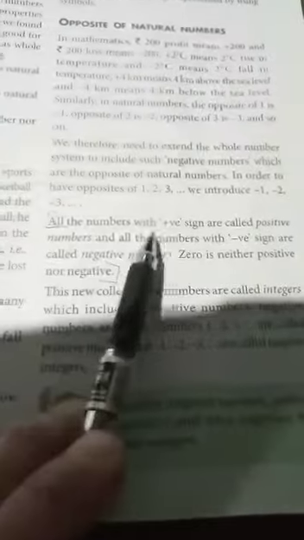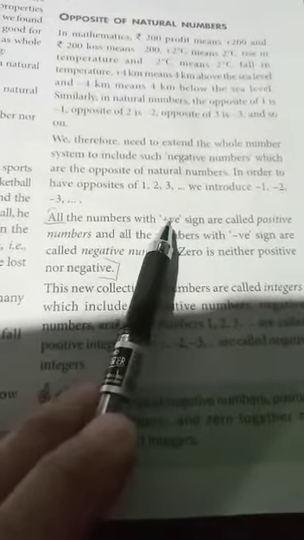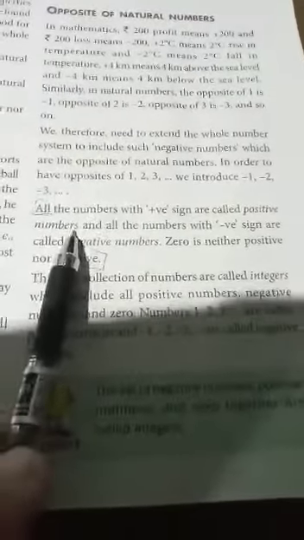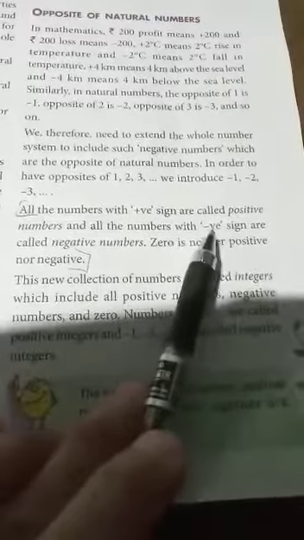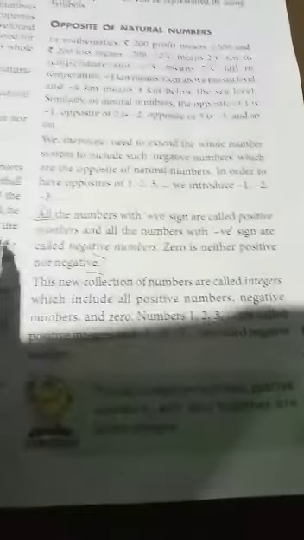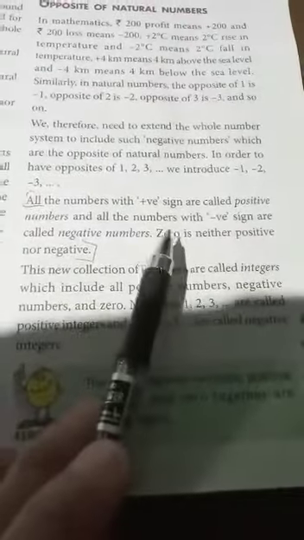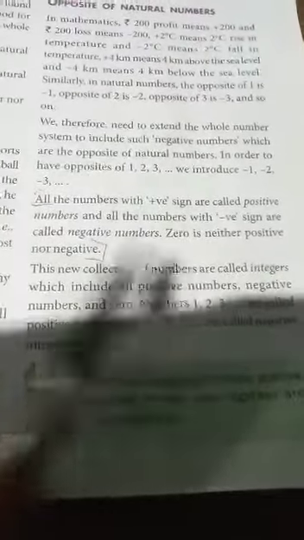Clear? So see here, all the numbers with positive sign, this is plus ve, we read it positive sign. We call them positive numbers. And all those numbers which have a minus sign, we call them negative numbers. And note down that 0 is not positive, it is also not negative.